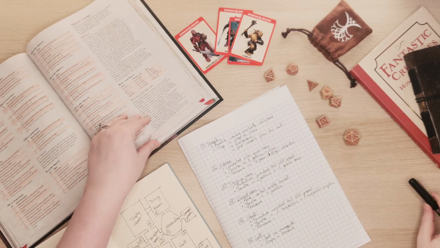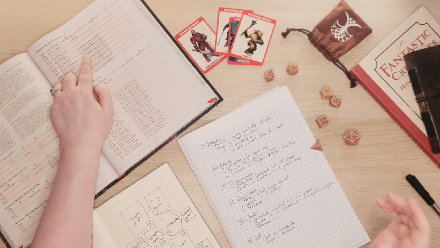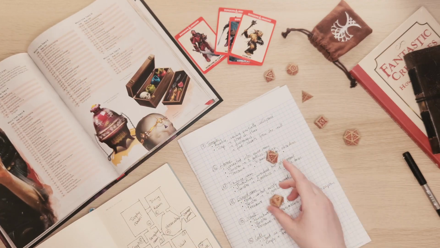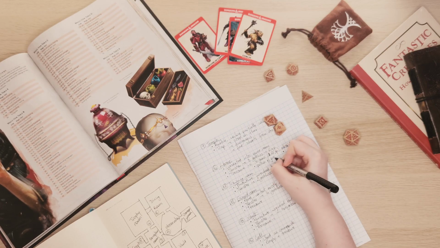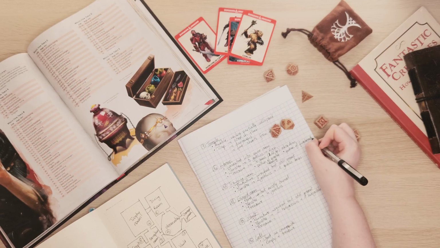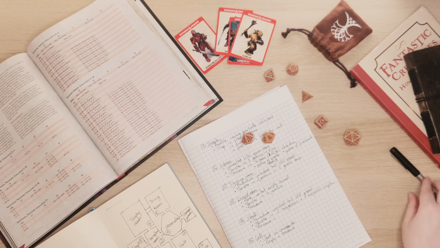Once everything is done, I will go into Inkarnate and I will start creating the map so I can then print it on big paper and use it with the kids as a map. It also makes it look so much better and I'm giving life to each of the rooms with the furniture.